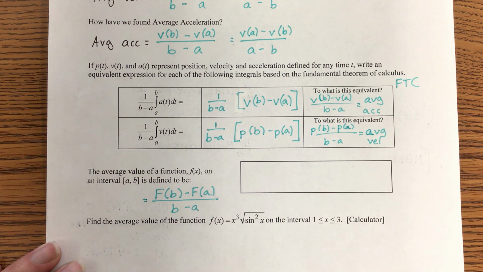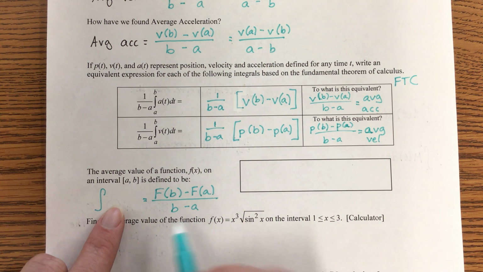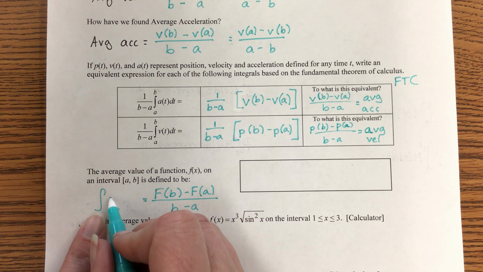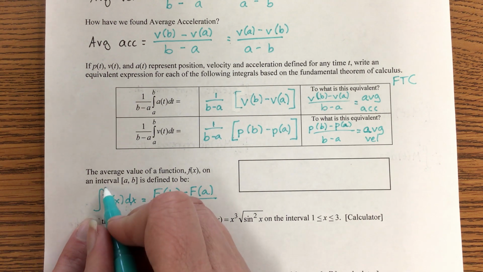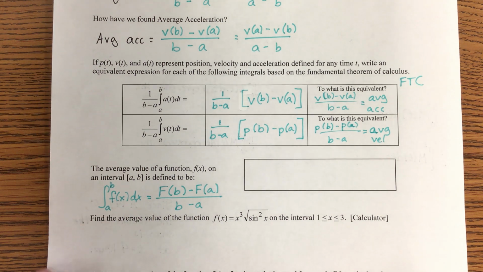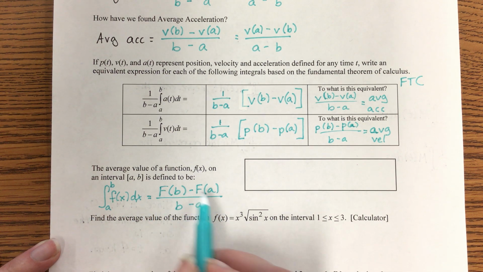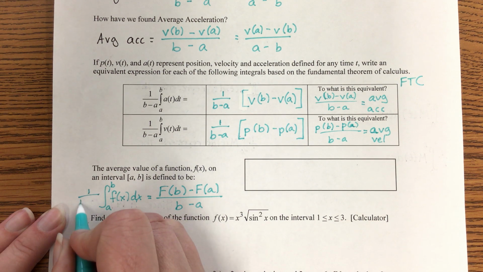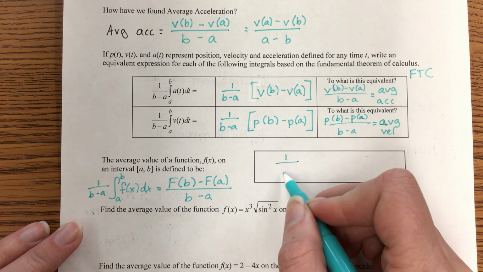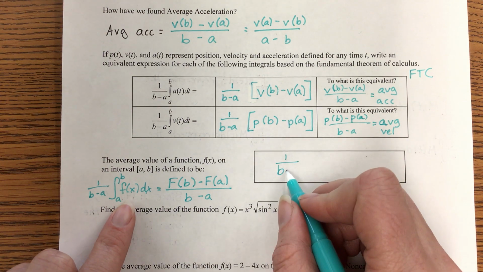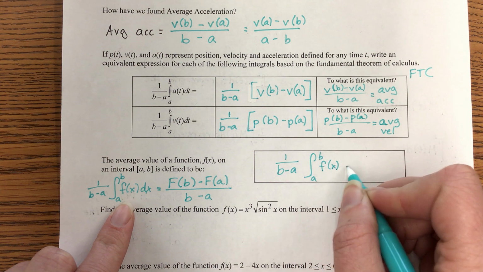This is going to equal the integral of, capital F is the integral of little f of x dx. A and B go where they belong, B on top, A on the bottom. And then that will take care of the F of B minus F of A, those capital F's. And in the front, I'm going to put 1 over B minus A. So this right here will find us the average value of little f of x dx.